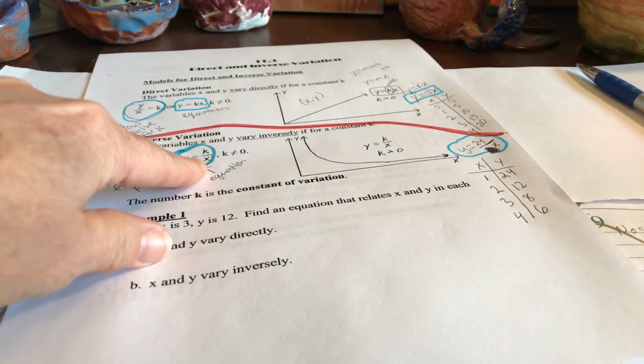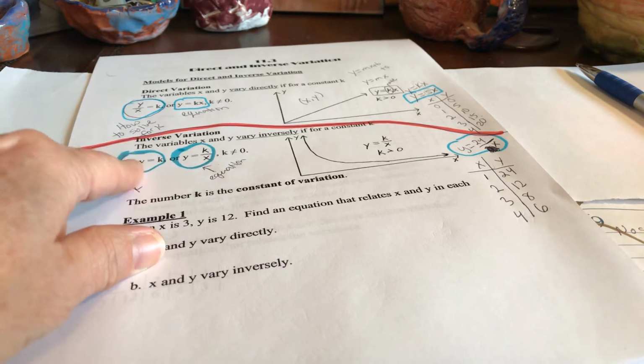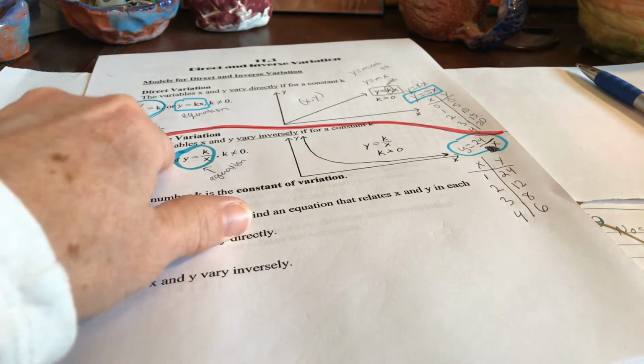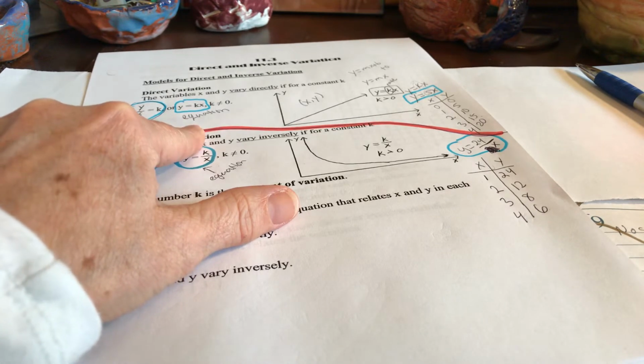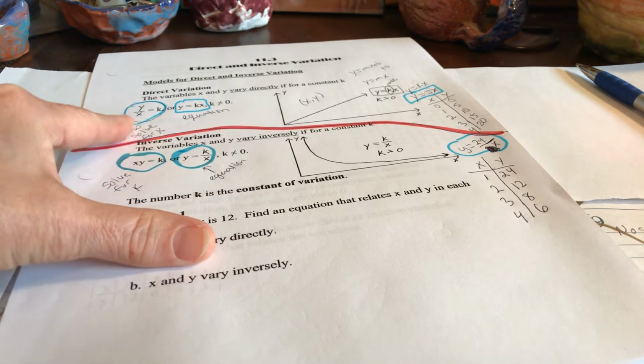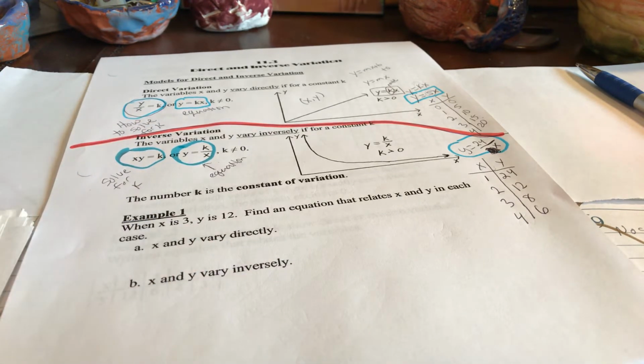If it asks you to write an equation, you're going to write it something like this. This is simply how to solve for k. If it asks you to write an equation for direct variation, this is the format. It really should look linear. This is simply how to solve for your number, the constant of variation.